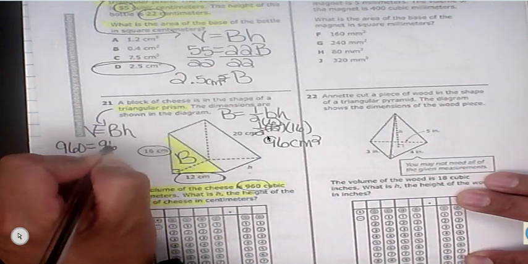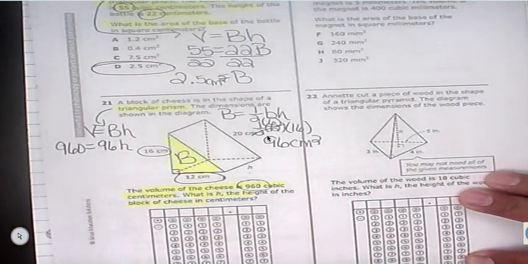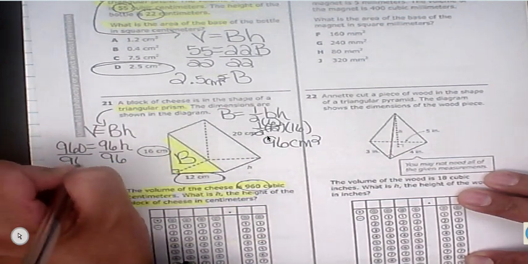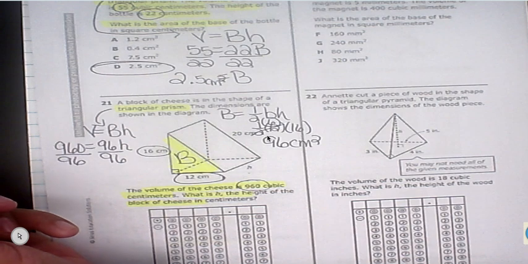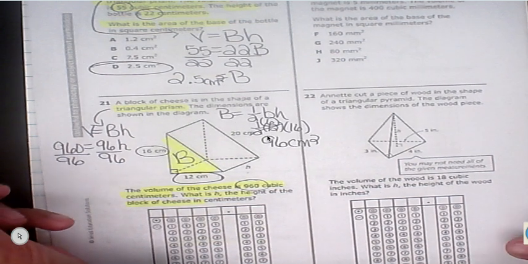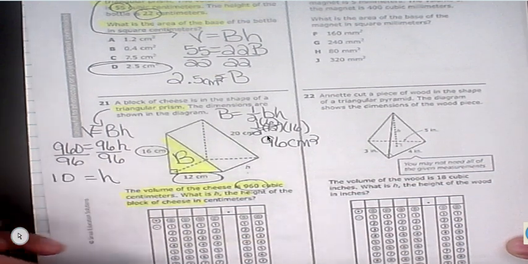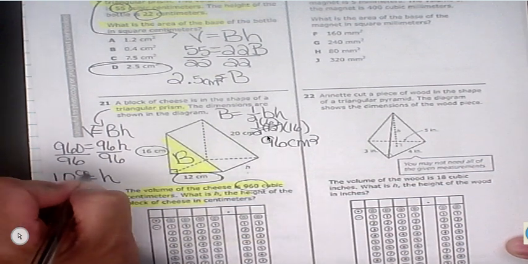That's my big B. Now I can solve for the height by dividing. So we're going to divide by 96 on both sides. 960 divided by 96, the height is going to be 10 centimeters.